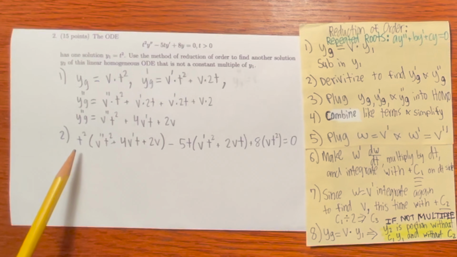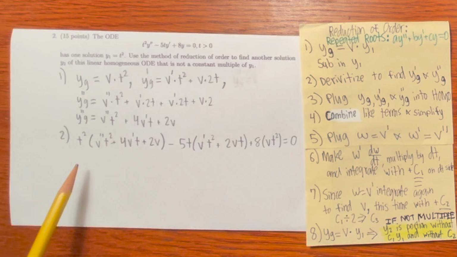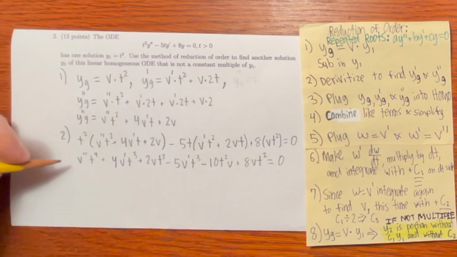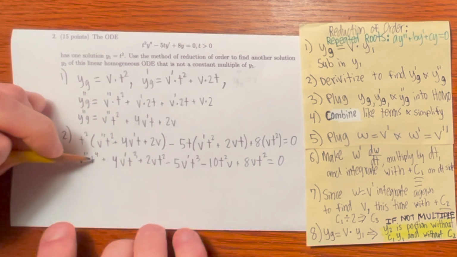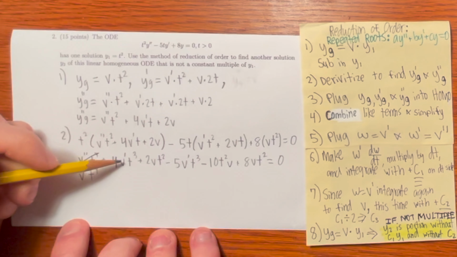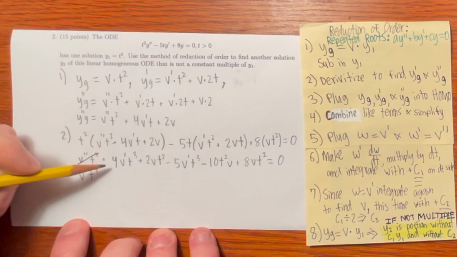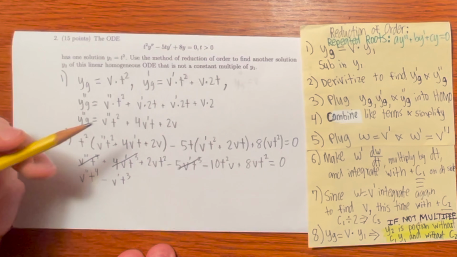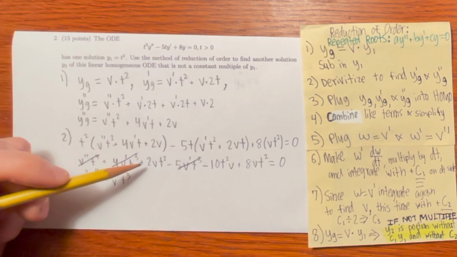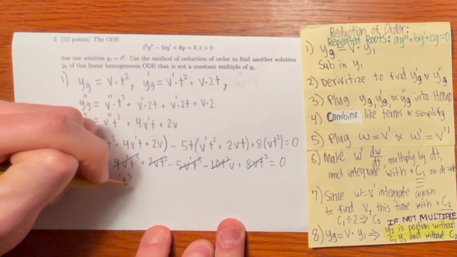Then we multiply all of these out and combine like terms. There's only one term with t to the fourth, so we can leave that. There are two terms with t cubed and v prime, so we can combine these two. With t squared and v, there are three terms, so we can combine these three. And they end up canceling out.